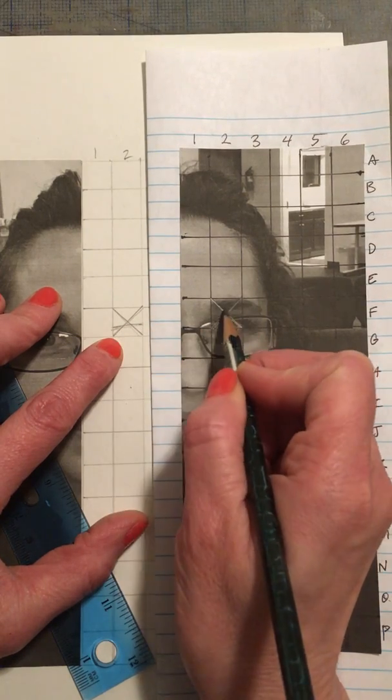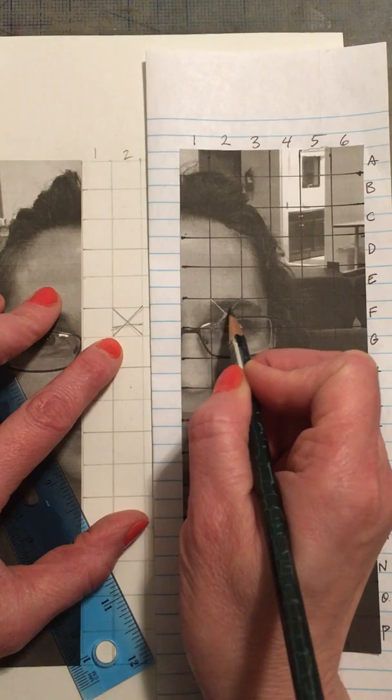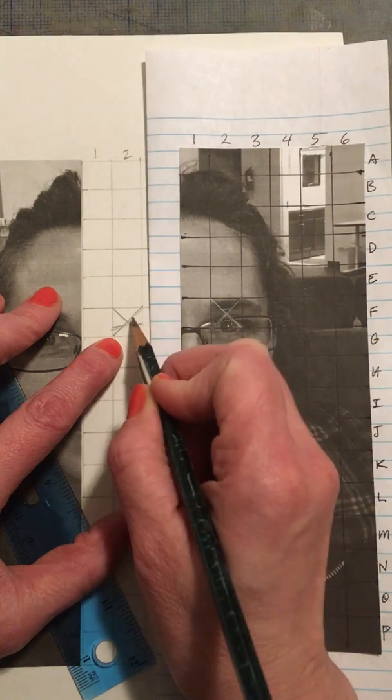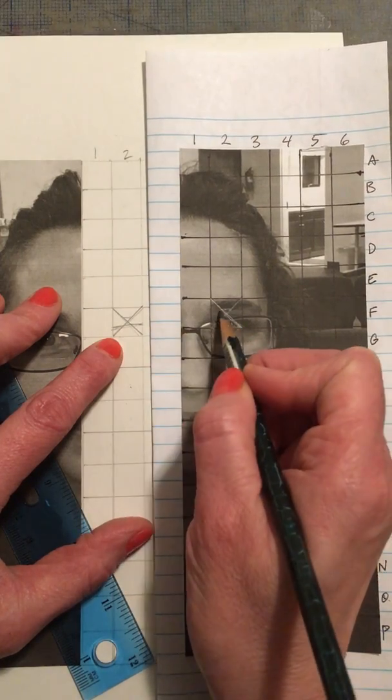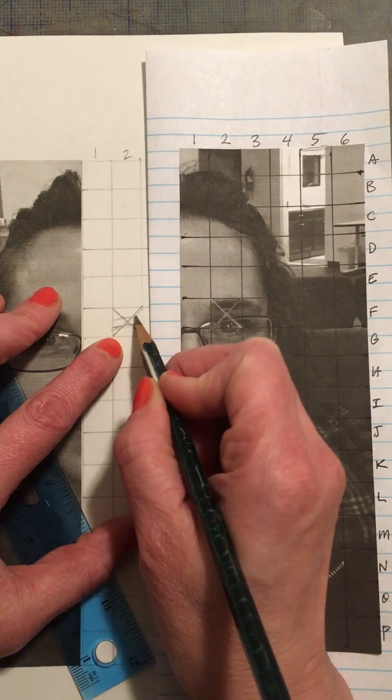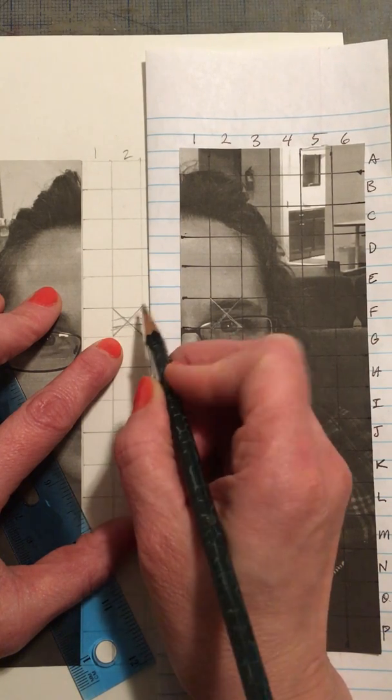And I have more information to go on. The eyebrow is going to be above that X right about here. And so I just have more information to follow. And I can go ahead.